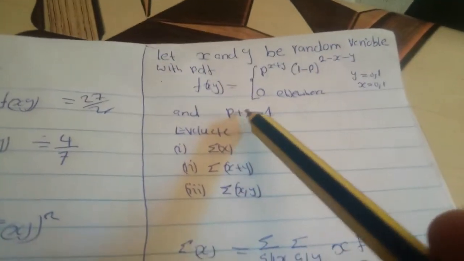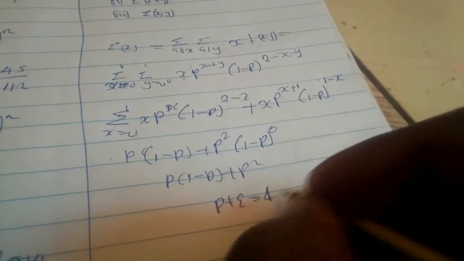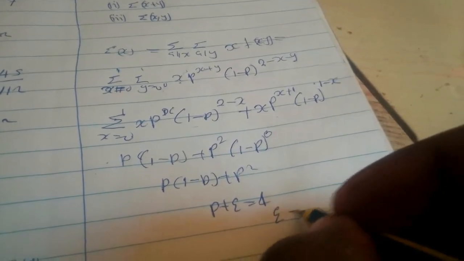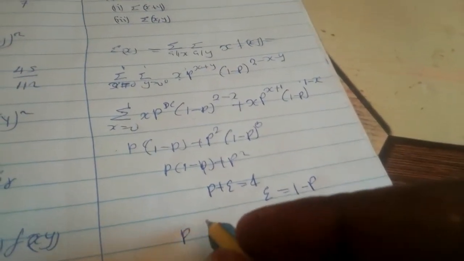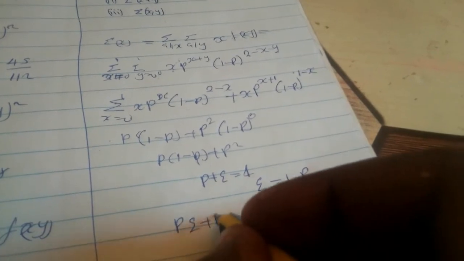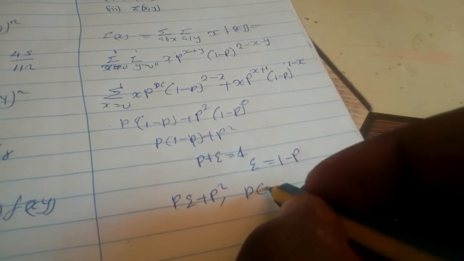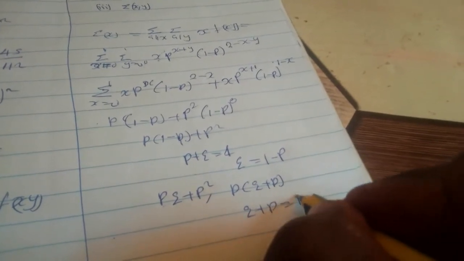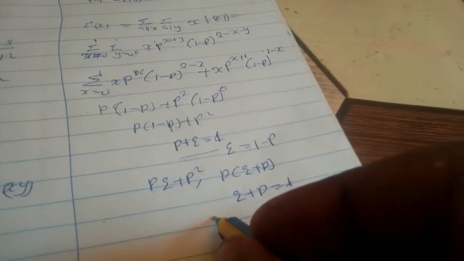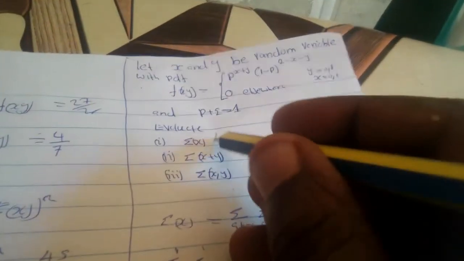But we know p plus q is equal to 1. That means q is equal to 1 minus p. So we are going to get p times q plus p squared. p is common here, so we can factorize p. We are going to get p times (q plus p). But q plus p is equal to 1, so we get p times 1, which is equal to p. That is the answer for the first one. So we are through with this one. We come here.